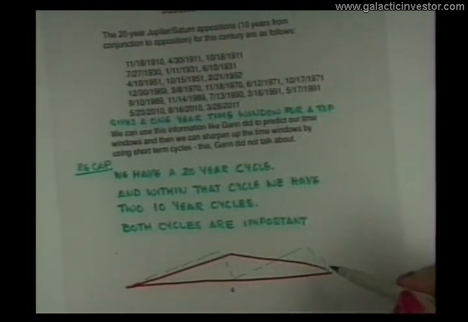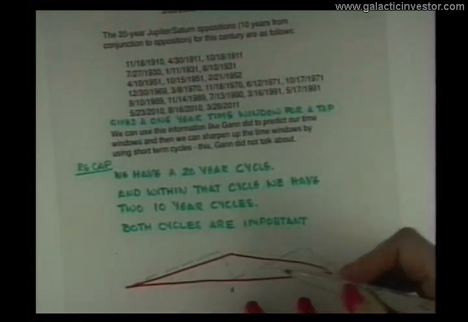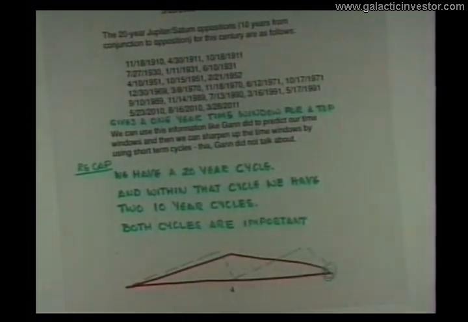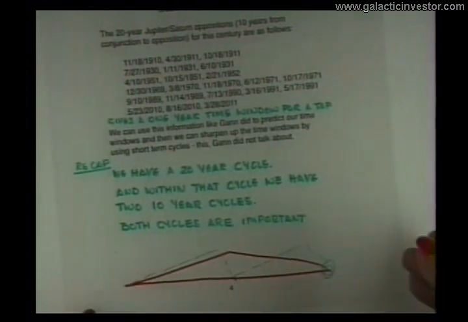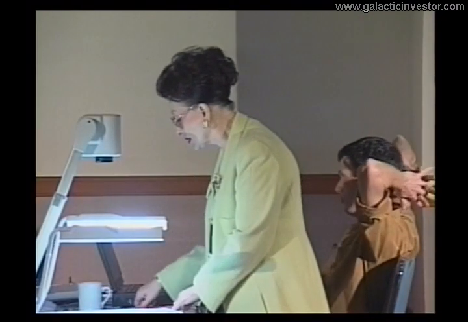And when these cycles come together at the end of the 20-year cycle and the end of the 10-year cycle, those periods of time can be very important, because both a 20-year cycle and a 10-year cycle end. Here, a 20-year cycle doesn't end, only a 10-year cycle ends, okay? So this is what we're going to be working with today to see how we can predict what's coming up in the coming years.